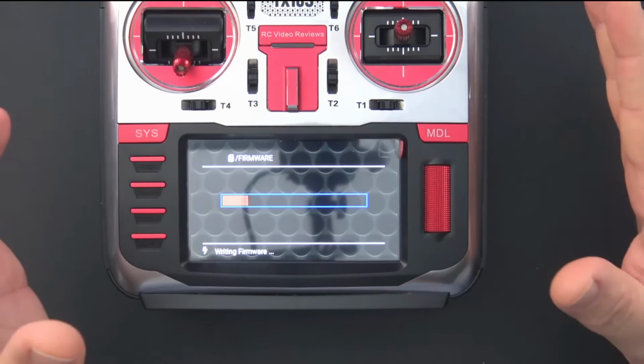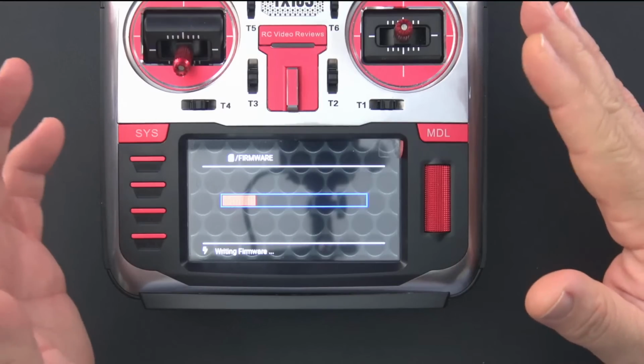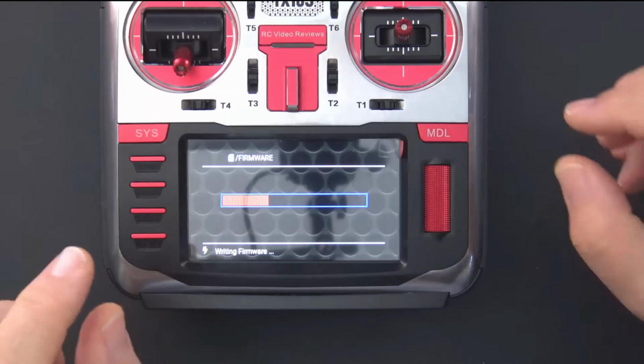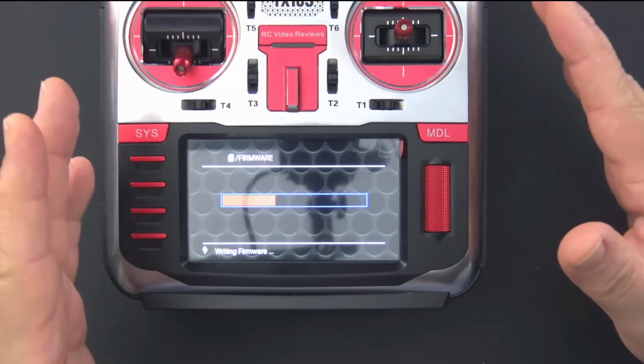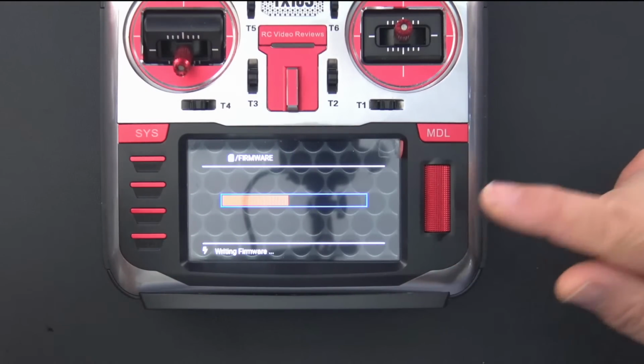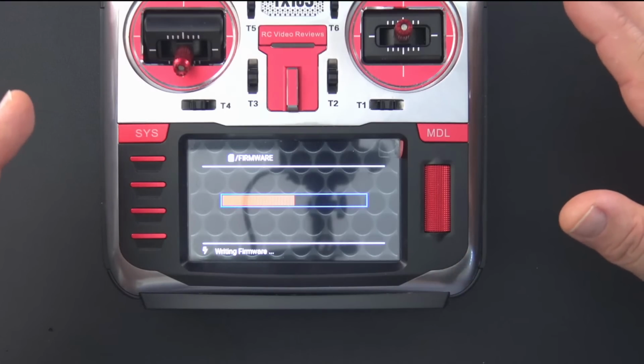So that's basically how you do the flash, right? If you're coming from OpenTX, you have to first flash the bootloader, and then you have to flash the firmware. Two steps, okay? Two steps. Flash the bootloader first, then flash the firmware. If you're already on EdgeTX, you do not need to do this. You don't have to go through the bootloader process.